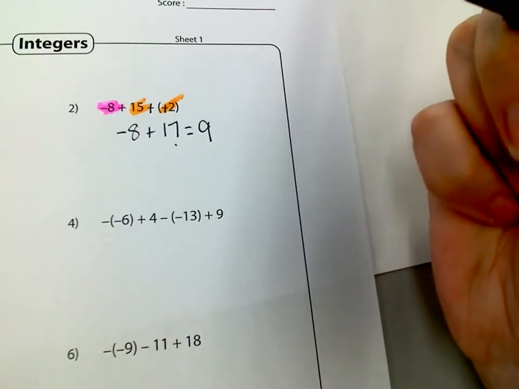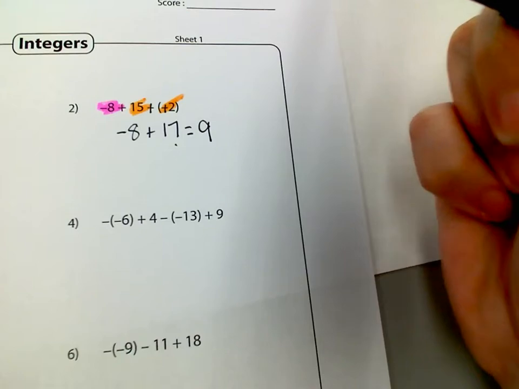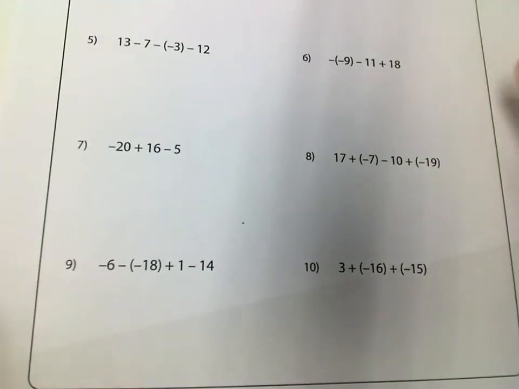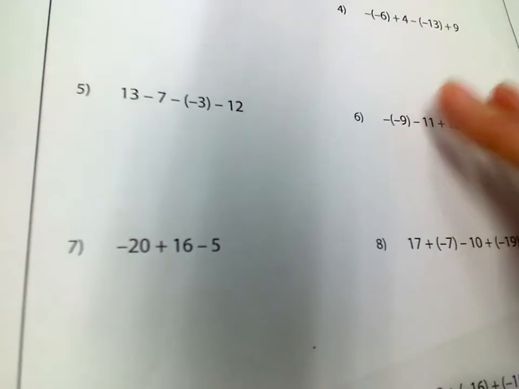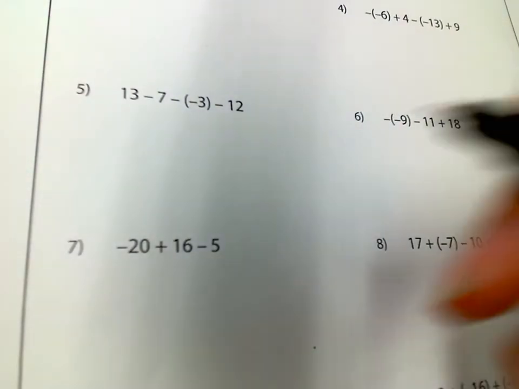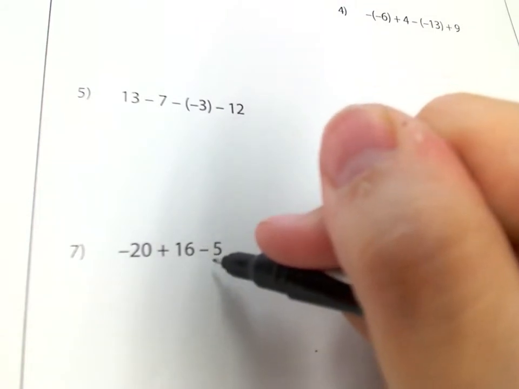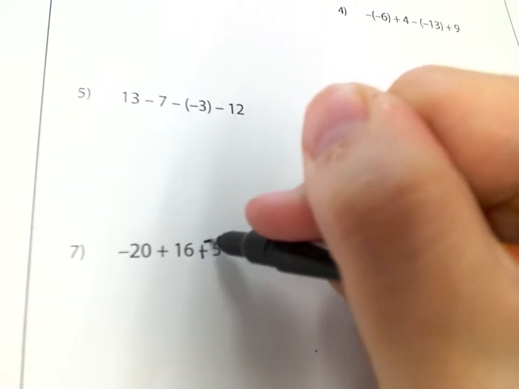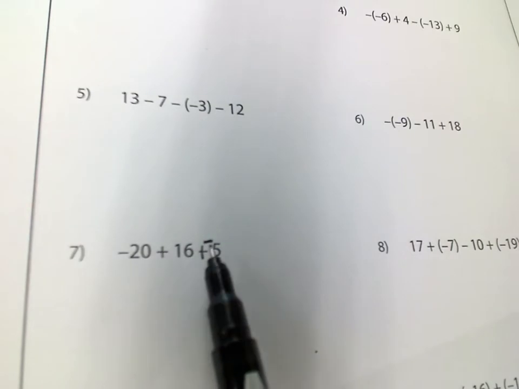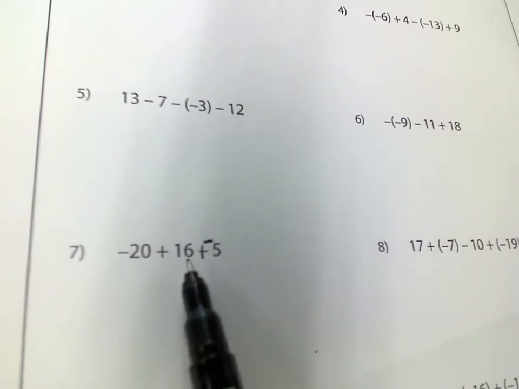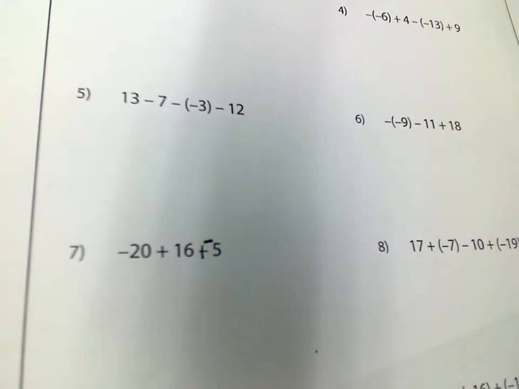Okay, I'm going to skip down real quick to this one right here, number 7. Let me get a little bit closer here. Okay, so I'm going to go ahead and automatically make this -5 plus a negative. Remember, when I change that subtraction to addition, I have to change the sign on this. I can't just make one mark, I should be making 2.